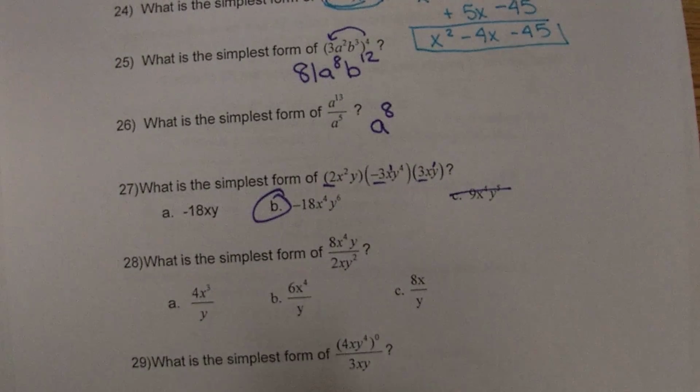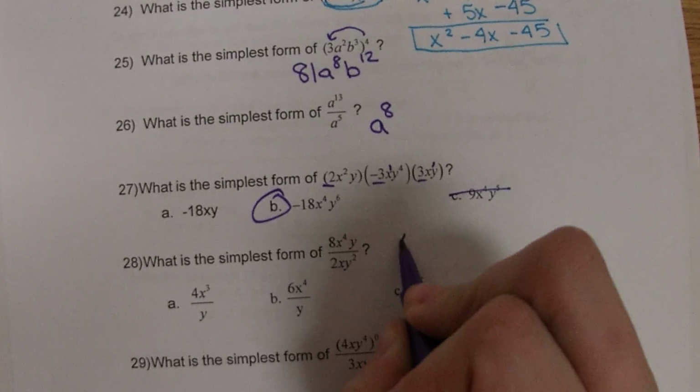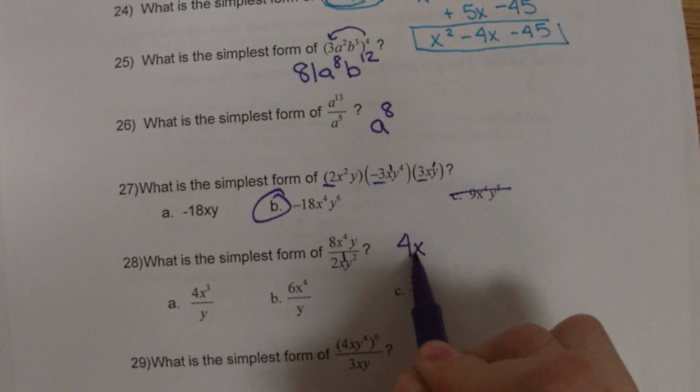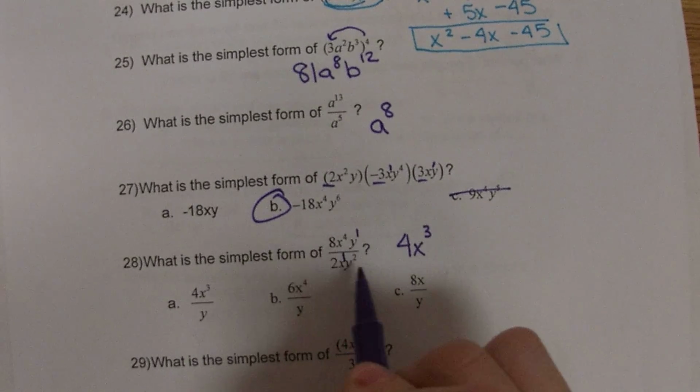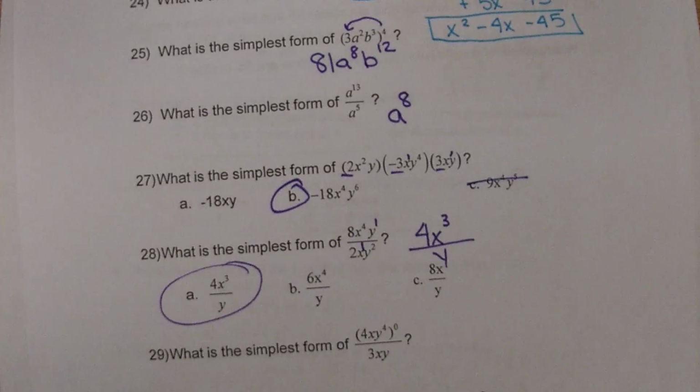28. Okay, we're going to divide or reduce the coefficients. So 8 divided by 2 is 4. 4 minus 1 is 3. 1 minus 2 is negative 1. So we should be choosing A.